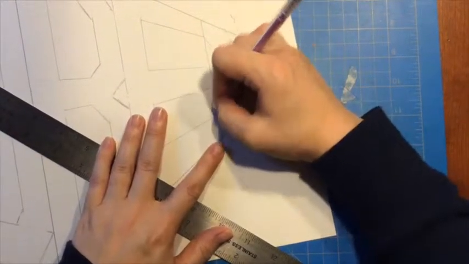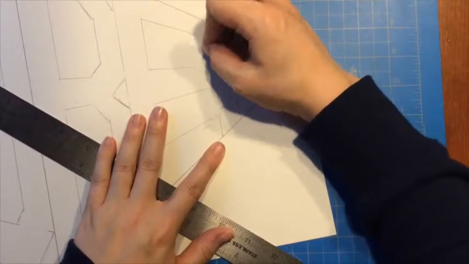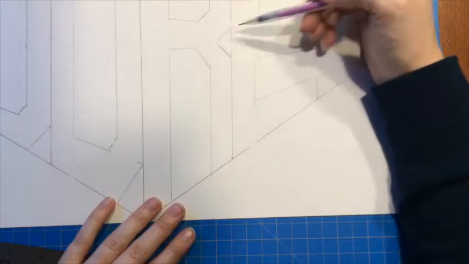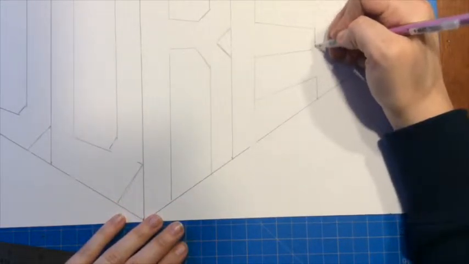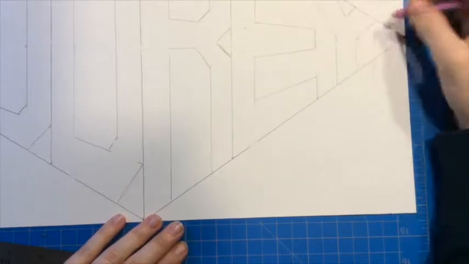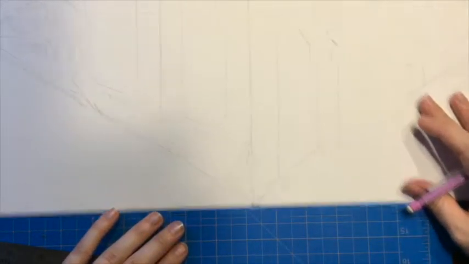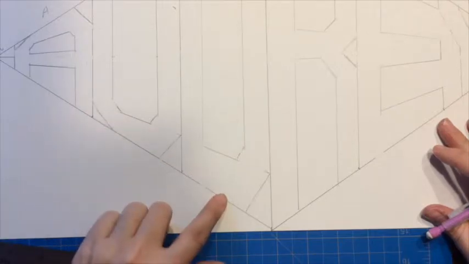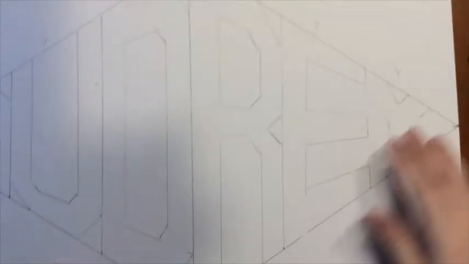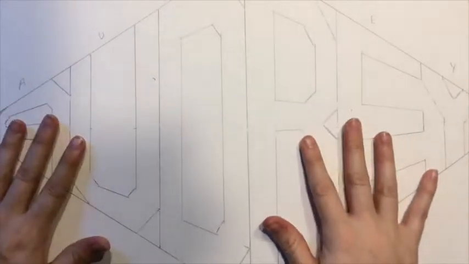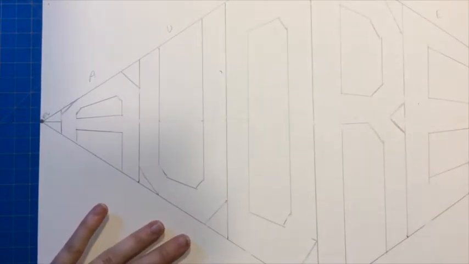So I'm pretty much done with my guidelines. I'm going to go back through and erase any that I don't need. So here I need these. These are part of the E, but I'm done with the ones on either side of this part of the E. I'm done with this one on this side here. But if I look at the U and the D, it looks like all my lines are correct now. So this is what it looks like just having your letters in 2-point perspective. Just the start of them. We're going to add dimension next. You'll see that in the next video.